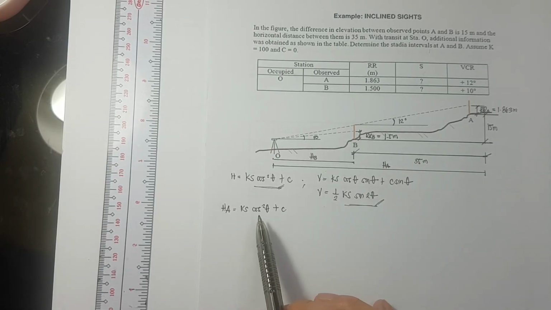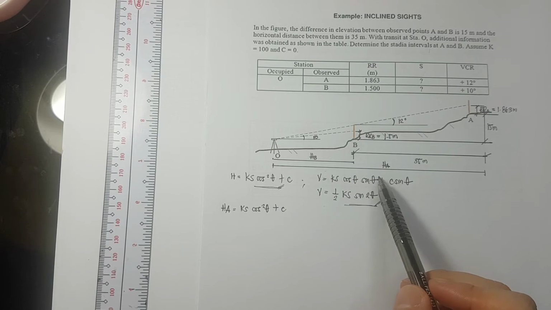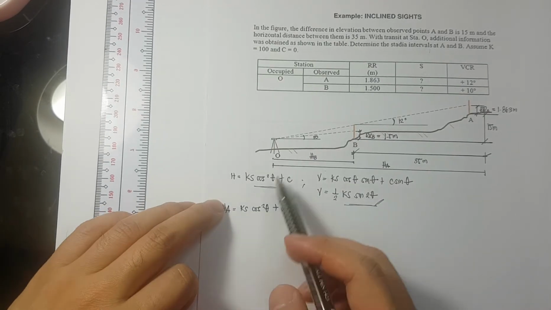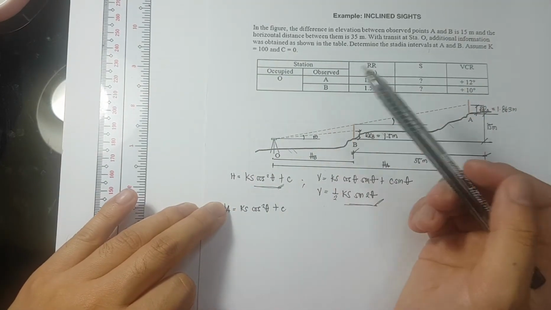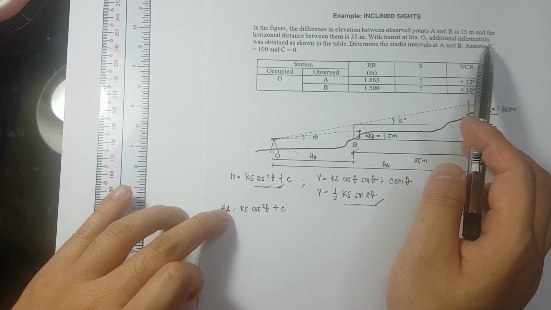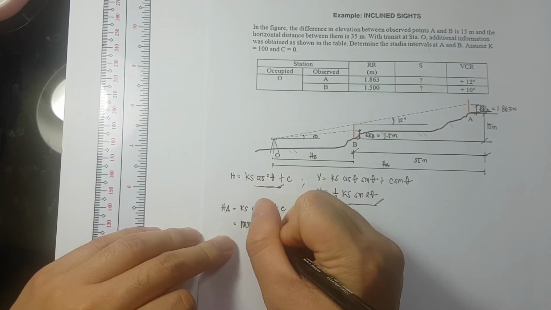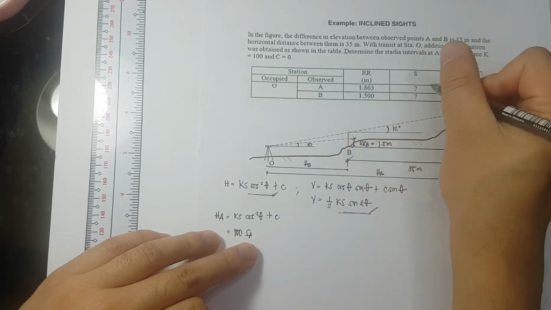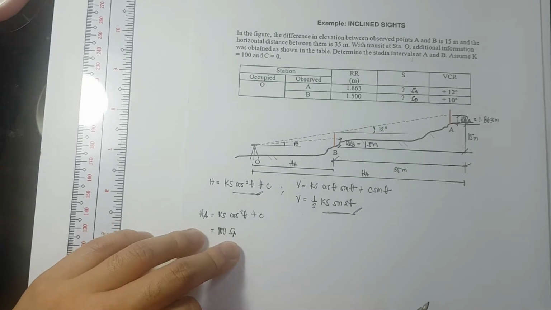So, we have here our C is 0. So dito, pagka-cancel out din naman si C. Okay? Then, what is our K for A? K for A, that is 100. The stadia interval factor is 100. So we have 100 times SA, because that is unknown, SA. So that is SA, that is SB.